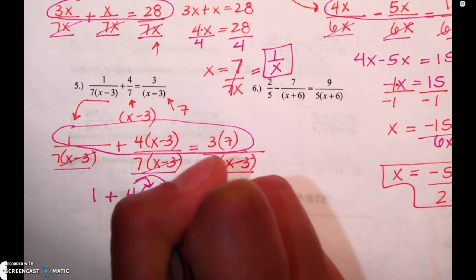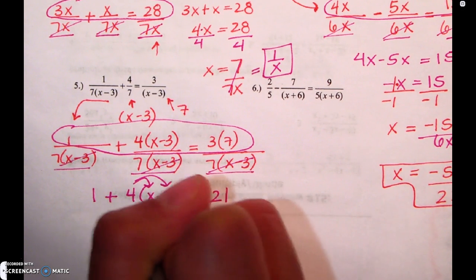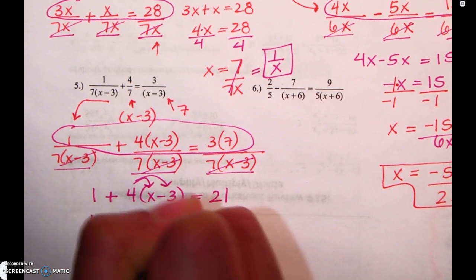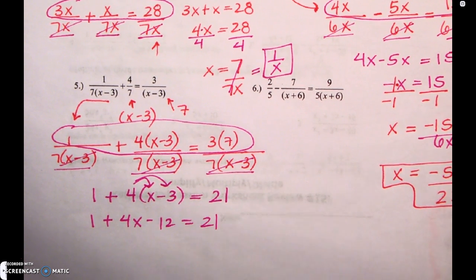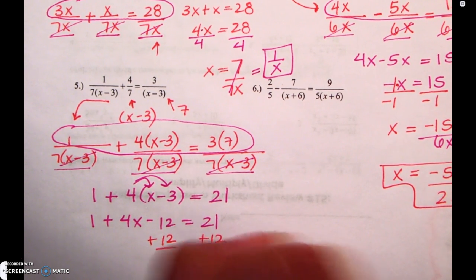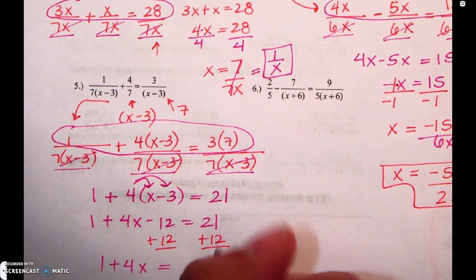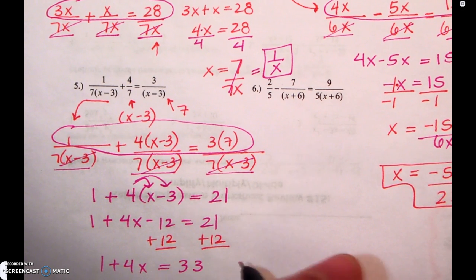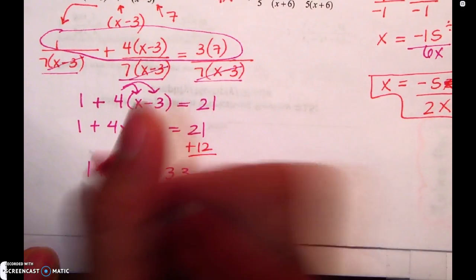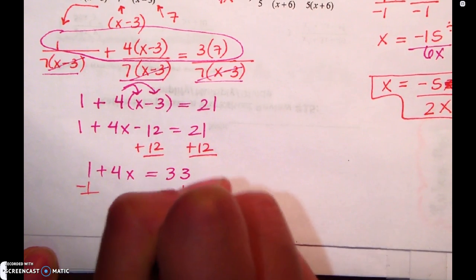You need to distribute. You could do it one of two ways. You could just divide by 4, subtract 1, divide by 4, and then go from there, or distribute. I like to distribute because I don't like the parentheses. Okay, so I'm going to add 12 to both sides. I'm left with 1 plus 4x is equal to 21 plus 12 gives you 33. I still need to get rid of the 1. I'm going to subtract 1 from both sides, and I'm left with 4x is equal to 32.